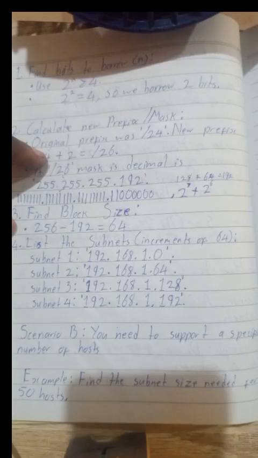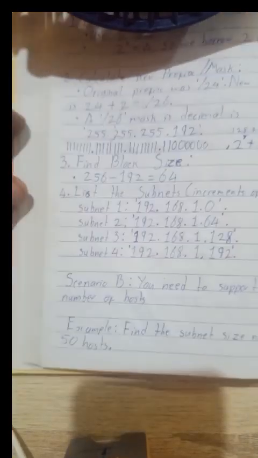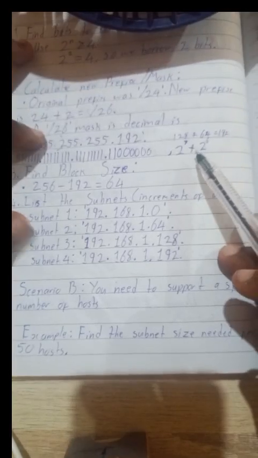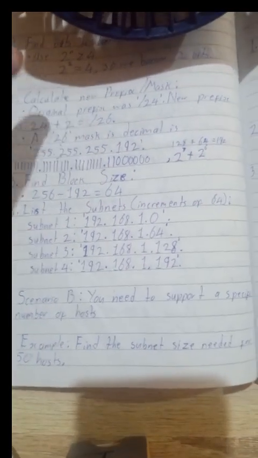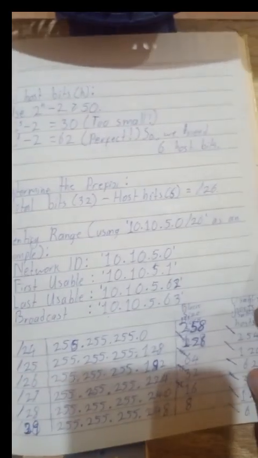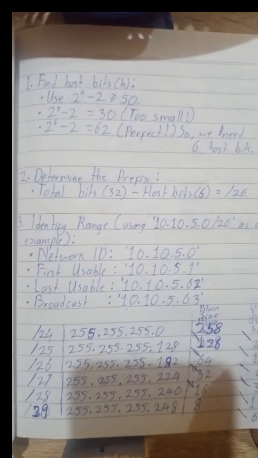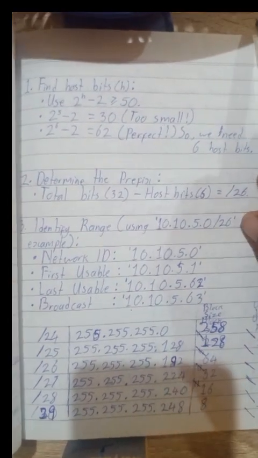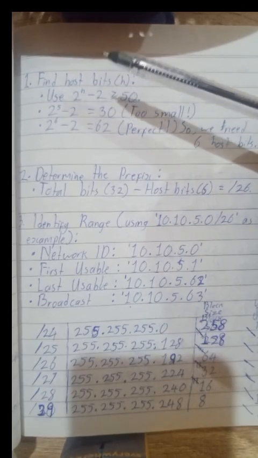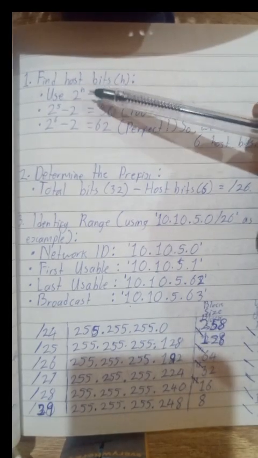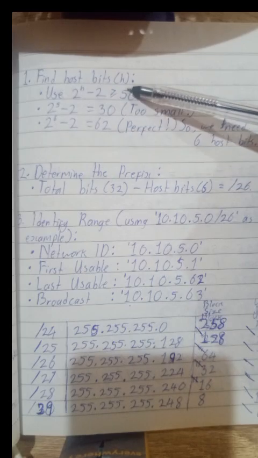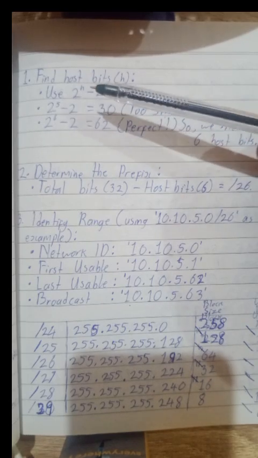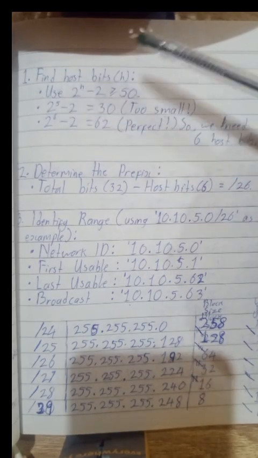Now look below here, you see what they call scenario 2. Find the subnet size needed for 50 hosts. So now we're going to look at this 50 host section. Find the host bits, that's the first thing you need to do. You're now going to use that other formula. The 50 hosts will be at this side, the same as the 4. So the 50 hosts will be here, and then you're not going to be testing values.